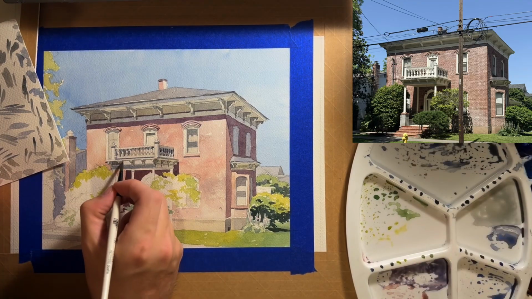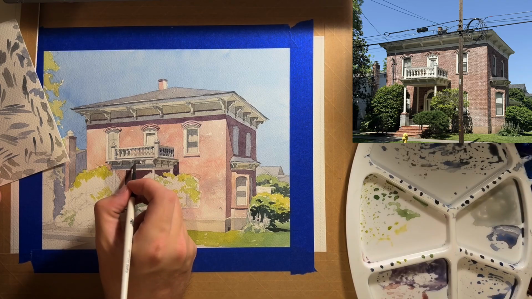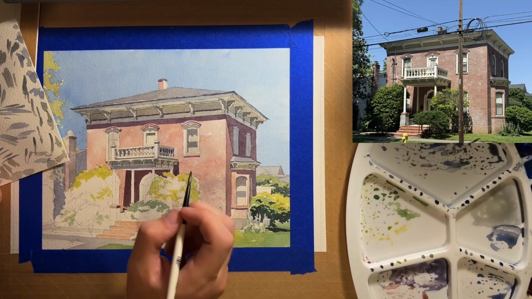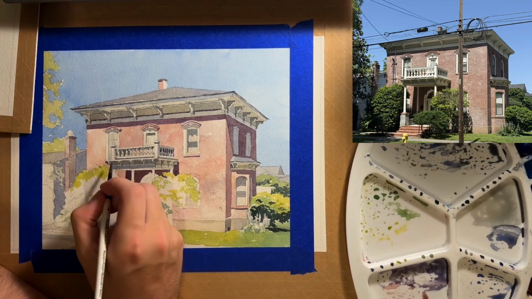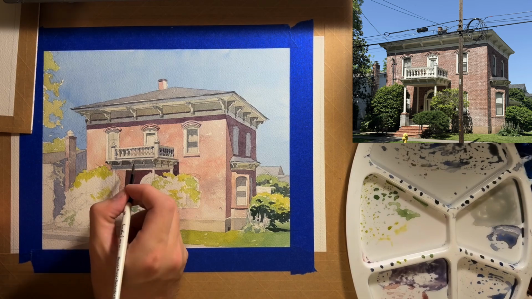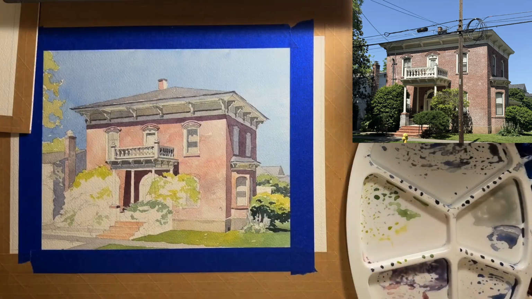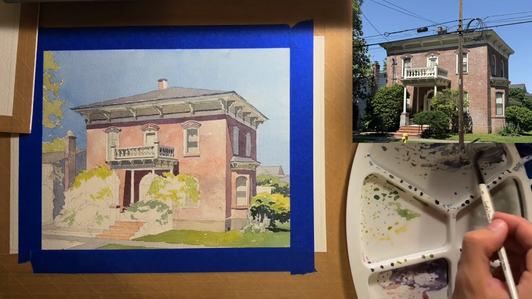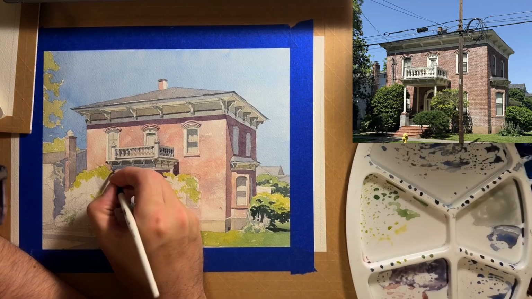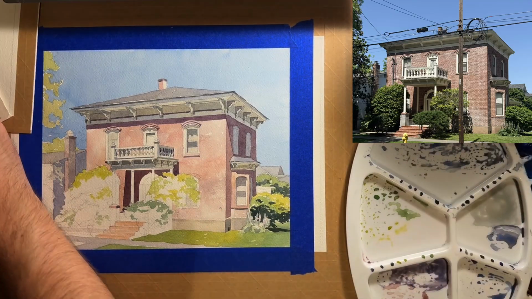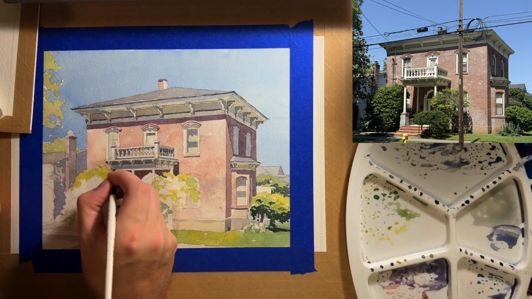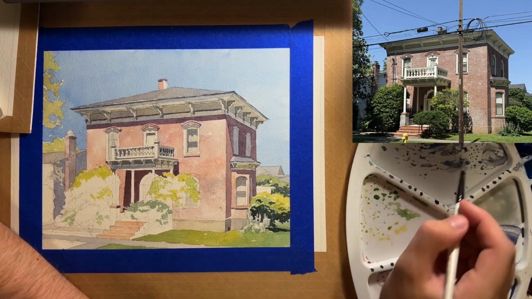And this area here is the darkest of all, and it's probably the same value as the shadow under the balcony. So yeah, make it even darker. We gotta add some drama. And we'll just add some finishing touches, like the shadow on the pillar. Pretty cool.